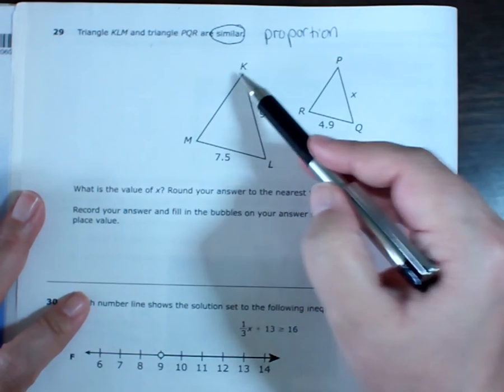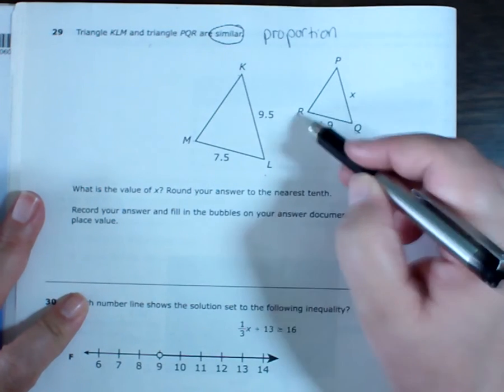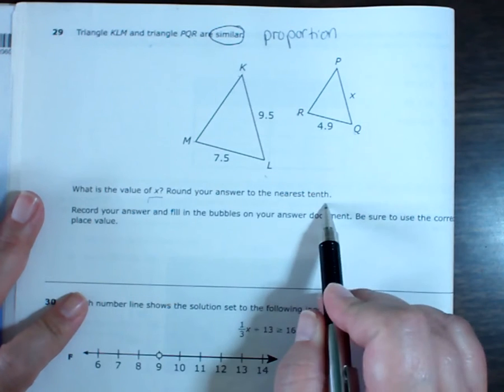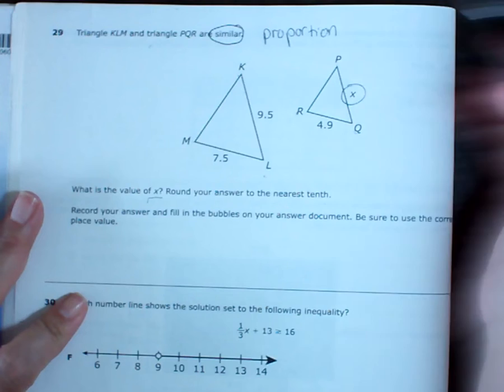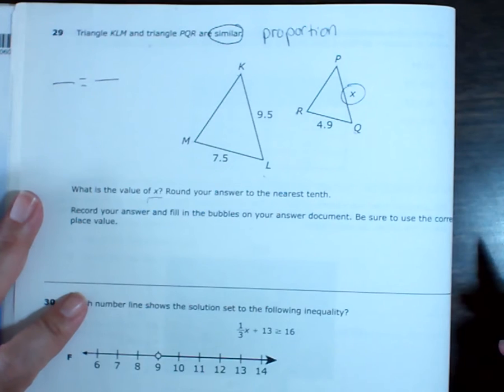Here's triangle KLM and triangle PQR. It says, what is the value of x? Round your answer to the nearest tenth. So we need to find x. It is a missing side. So we're going to be the FBI and set up a proportion and find that missing side.